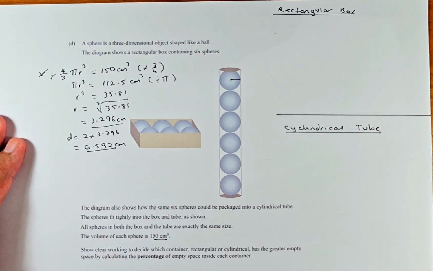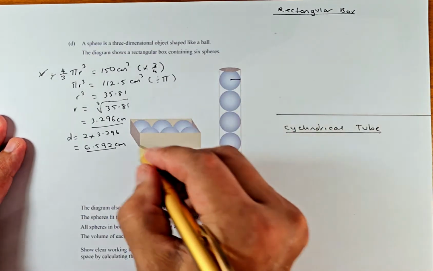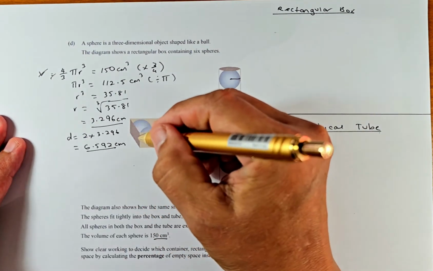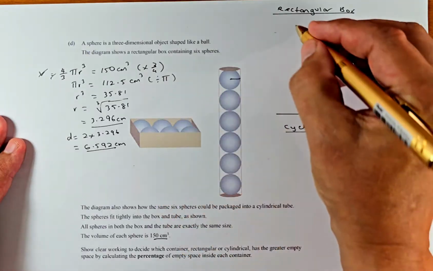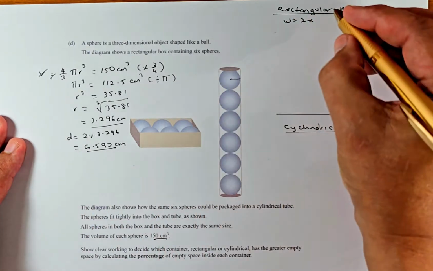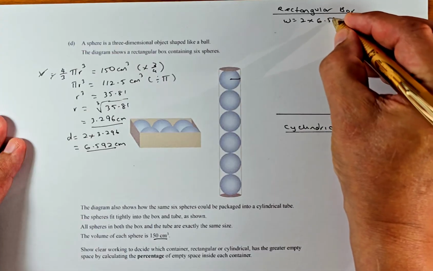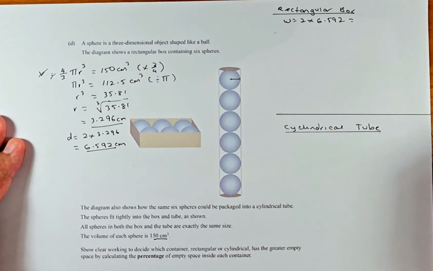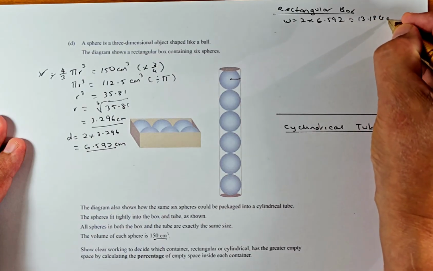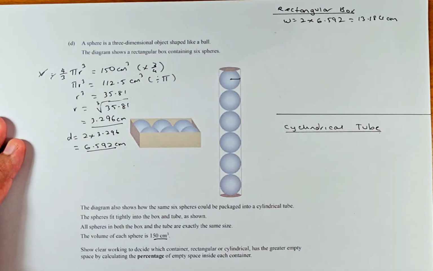Okay, so now we have a rectangular box. The width is made up of 2 diameters. So the width equals 2 times the diameter, 6.592, and the answer is 13.184 centimeter. Make sure you check the answers, because I may be wrong.